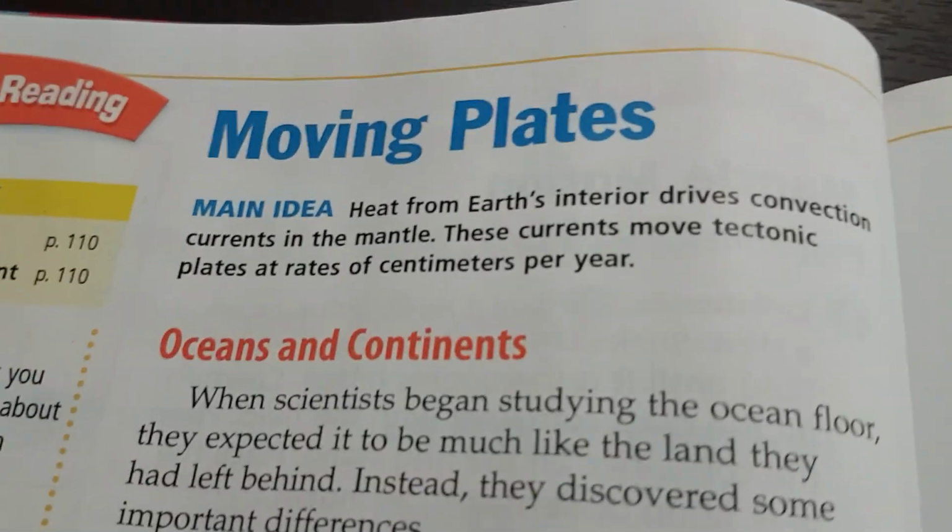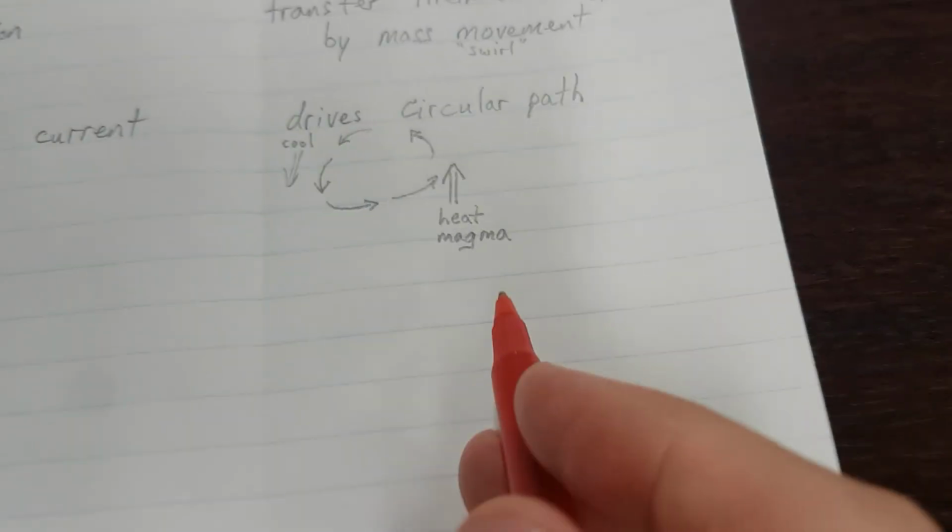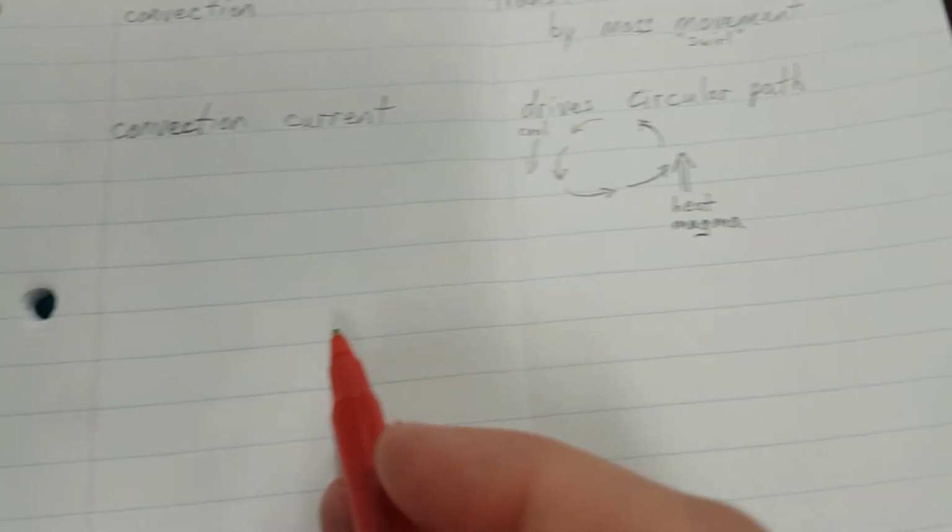All right, oceans and continents. Find where your magma is and skip a line.